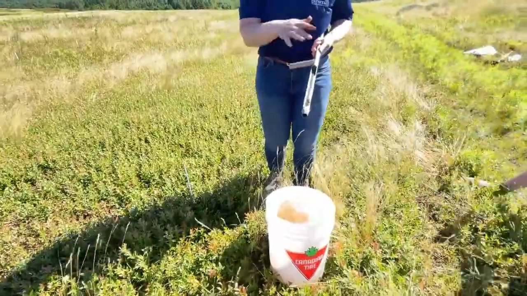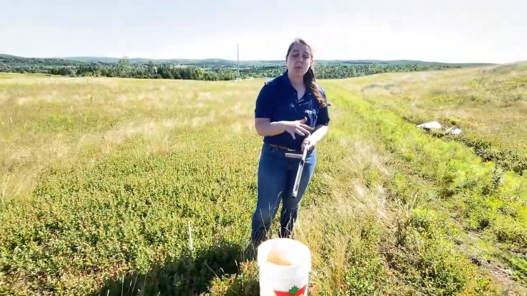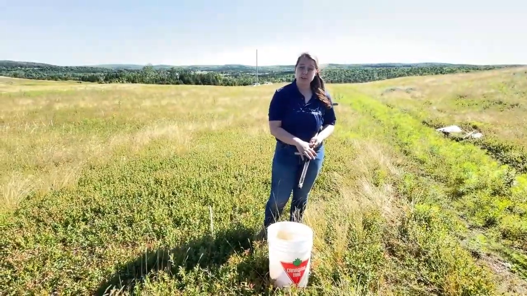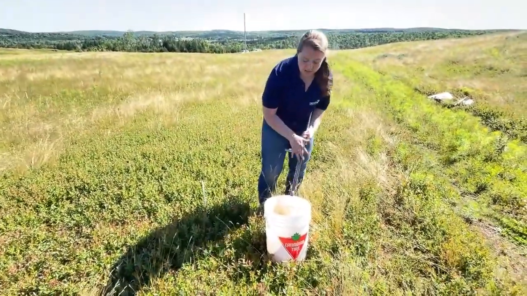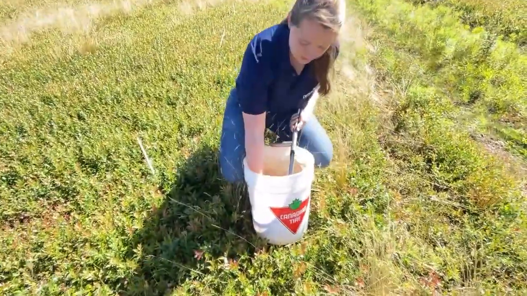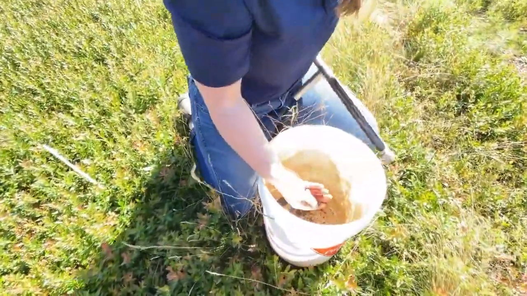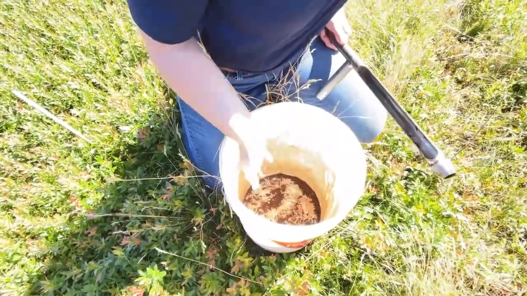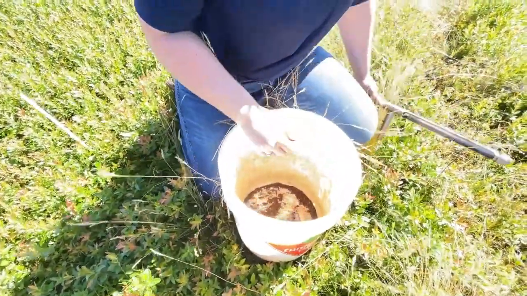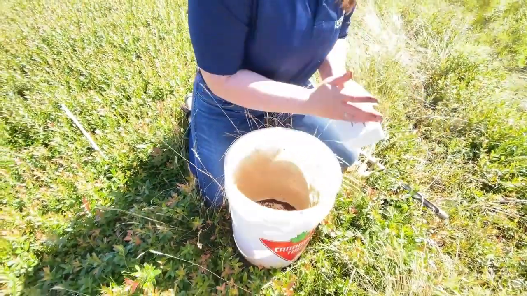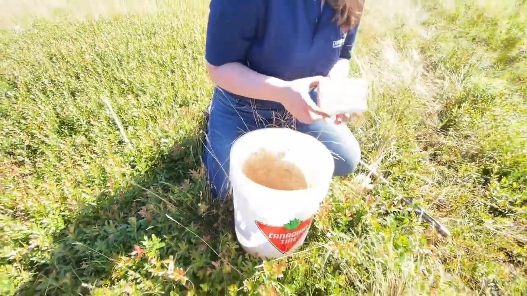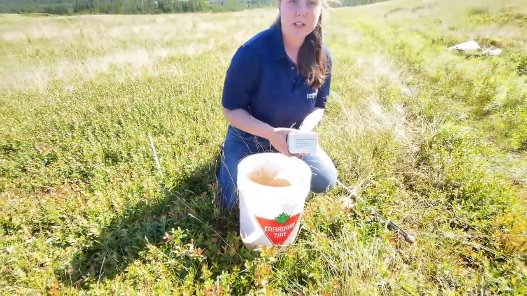If you are sampling an entire field, you want to take approximately 15 to 20 of these core samples at random spots throughout the field. You place them all in the bucket, and once they're in the bucket, you want to break up any clods of soil and mix it all together to form one composite sample. Then you take your sampling box or your bag and put approximately 2 cups into the box or bag to be sent to the lab.